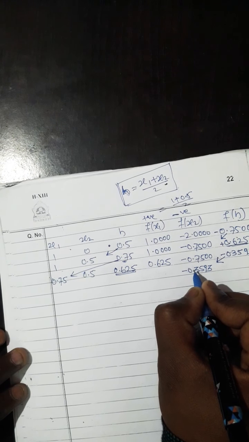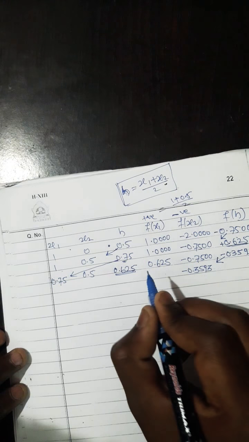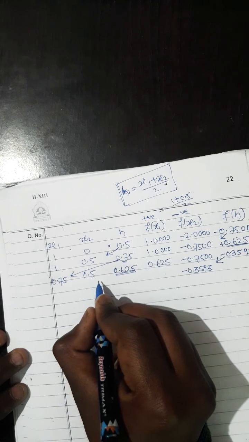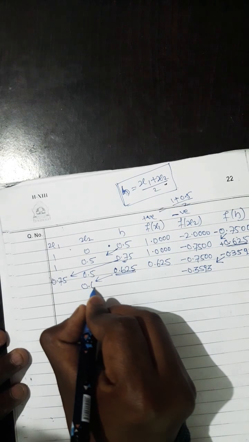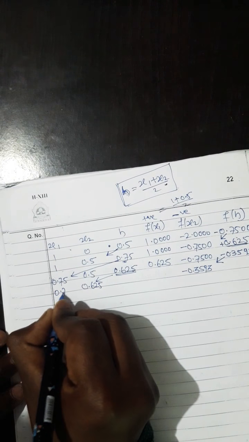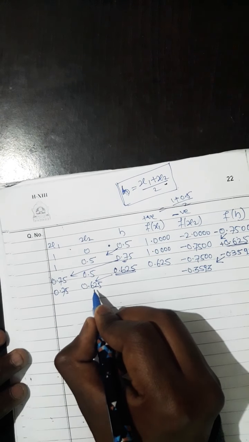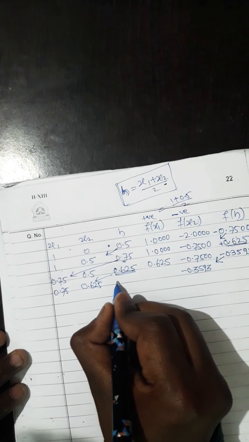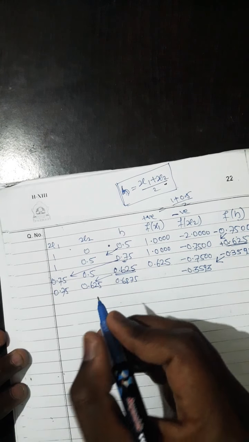Then we have to again take f of x2, and this value will also be transferred here. So it will take 0.625, and 0.75 will be as it is. Now we have to find h: 0.75 plus 0.625 divided by 2 is equal to 0.6875.